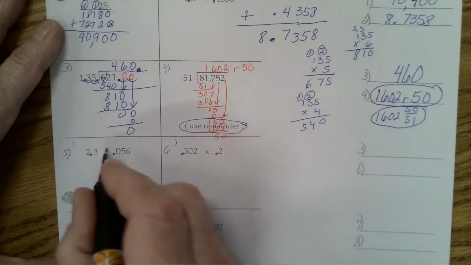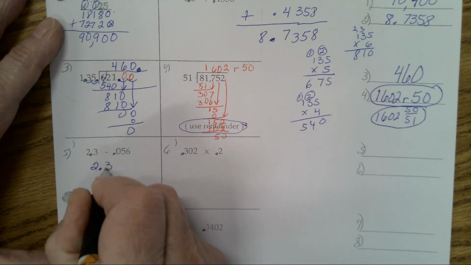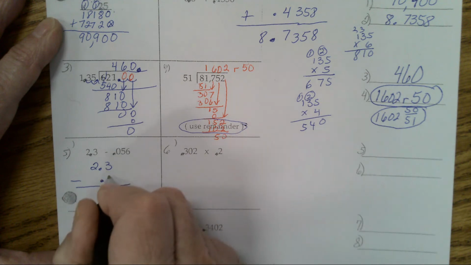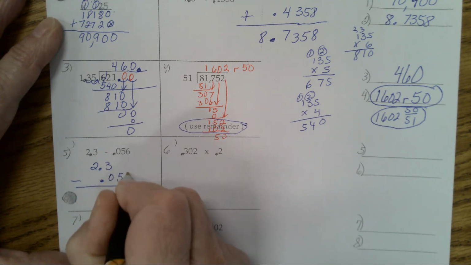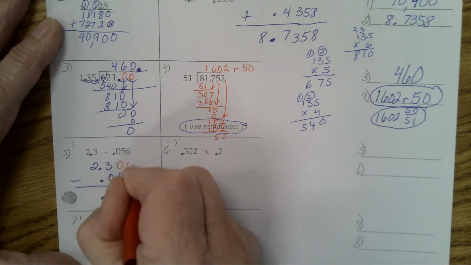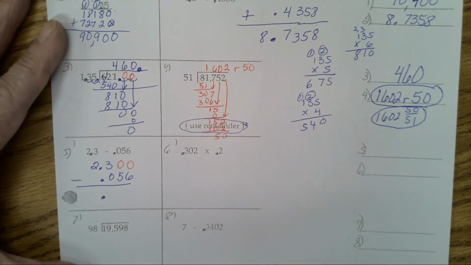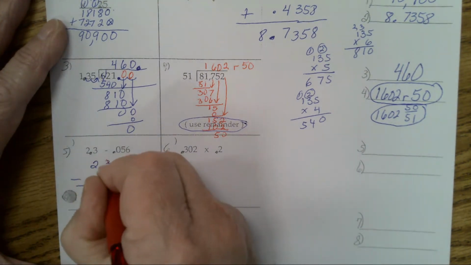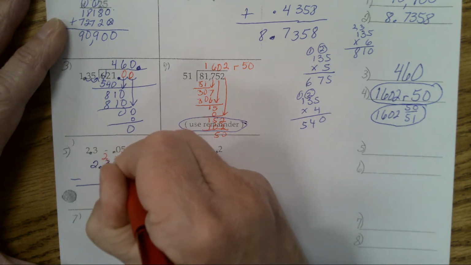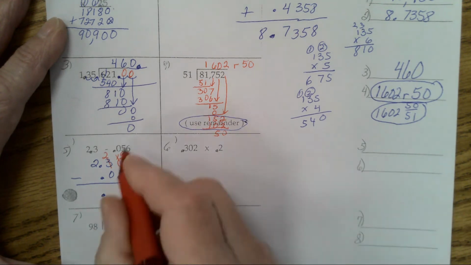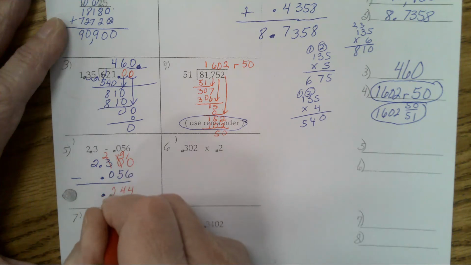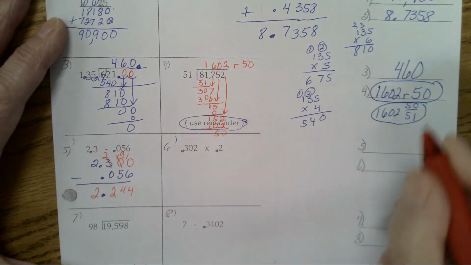In number 5, you have 2 and 3/10. We're subtracting decimals. Line your points up. Minus 0.056. What do I have to put above the 5 and the 6? Zeros, because we're subtracting. And you have to borrow. You borrow from the 3, it turns into a 2, that turns into a 10. You borrow from a 10, it turns into a 9, that turns into a 10. 10 minus 6 is 4, 9 minus 5 is 4, 2 minus 0 is 2, and you get 2 and 244 thousandths.